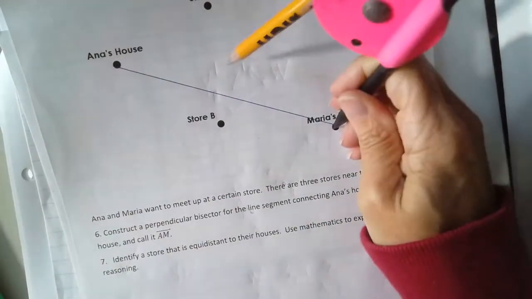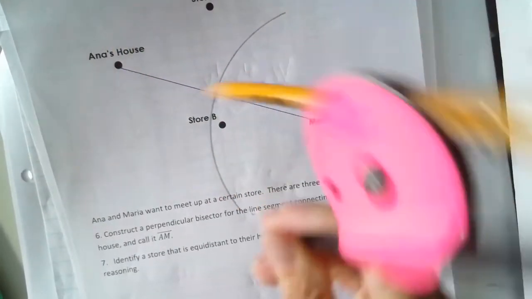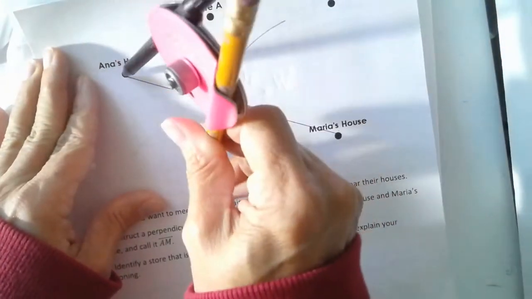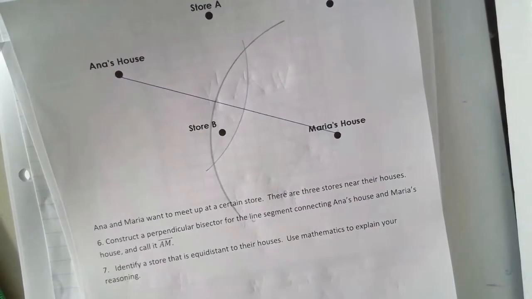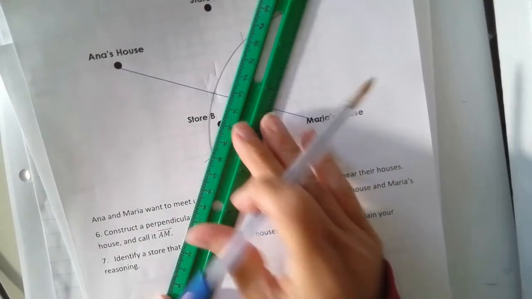Remember, put the compass on one end and then switch it to the other end. And if you look at me, okay, so we just made the perpendicular bisector.